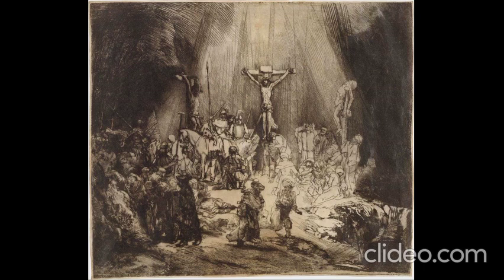This art depicts Christ crucified between the two thieves. The artist is Rembrandt. The artist cut a picture into a flat, thin sheet of copper, a kind of metal. Then he spread ink onto the sheet of copper. Then he pressed a piece of paper onto the inked sheet of copper.